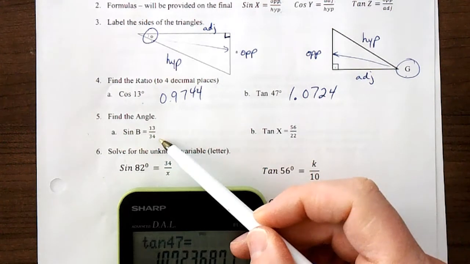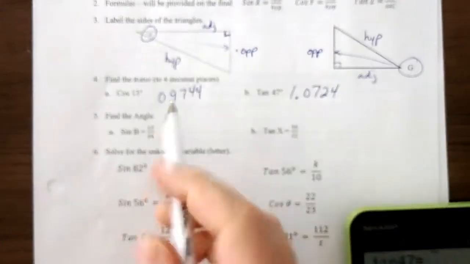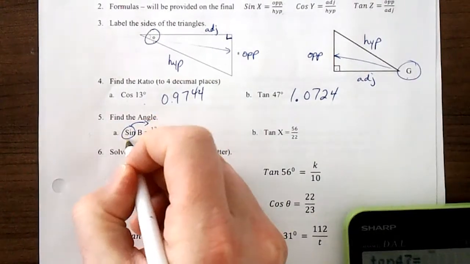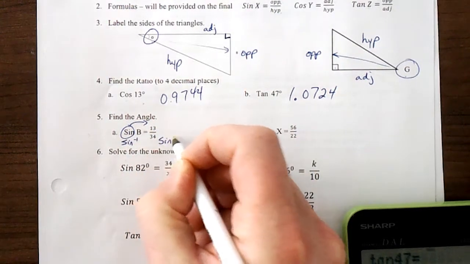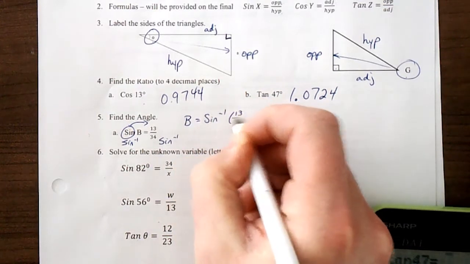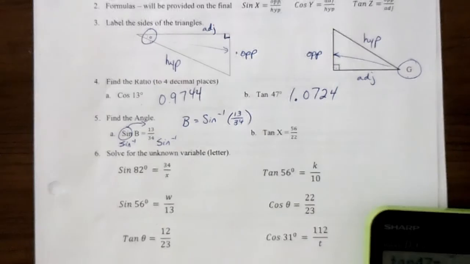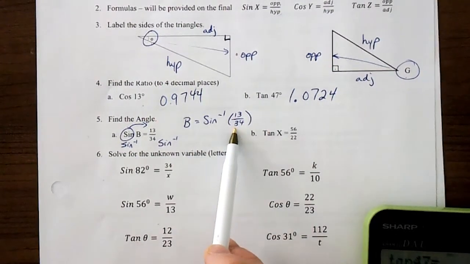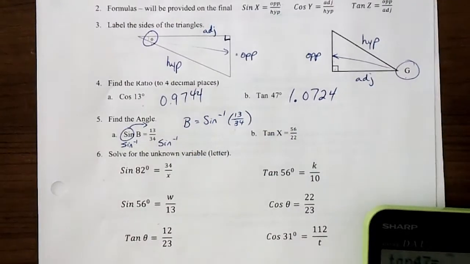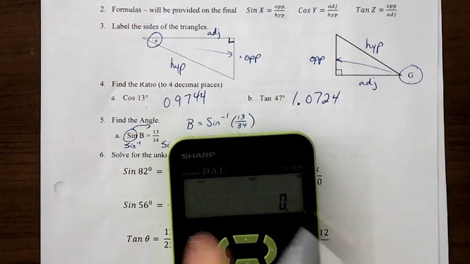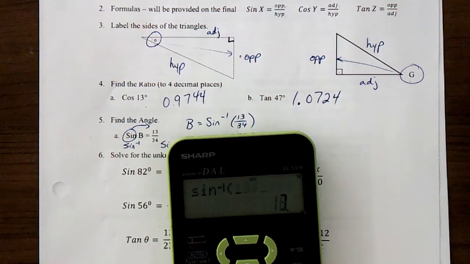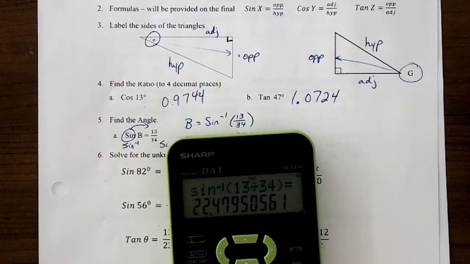Now, finding the angle, we have to go backwards. We know the sides. We need to move the sine to the other side. The opposite of sine is sine inverse. So B will equal sine inverse, and we type this into our calculator. If you have a one-line display, you have to do the division first, get an answer, press equals, then second function sine. For 2-line calculators, second sine, you'll see the -1, bracket 13 divided by 34, bracket, and we get our answer.